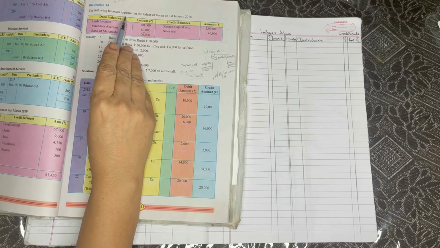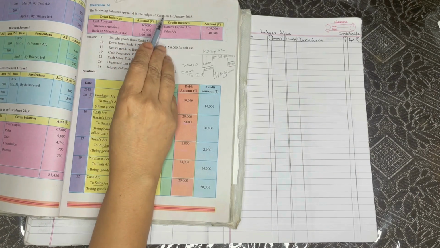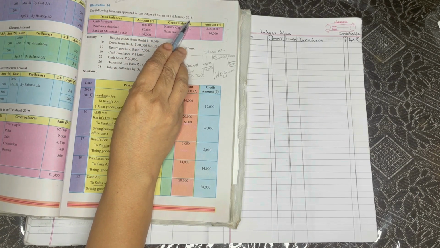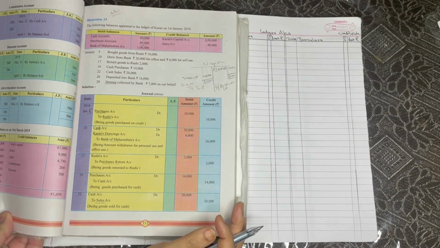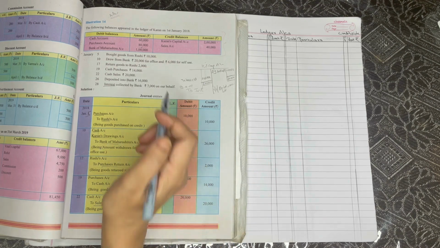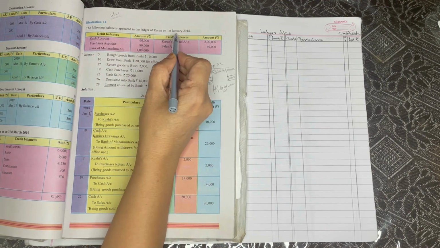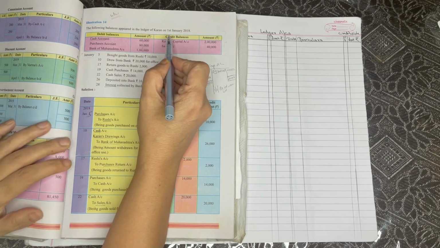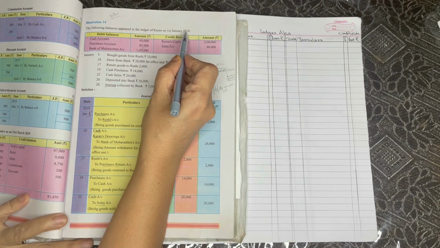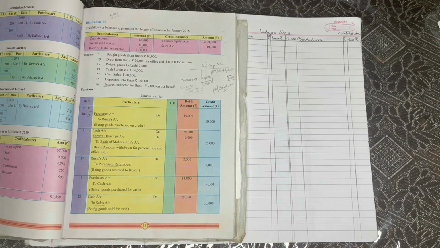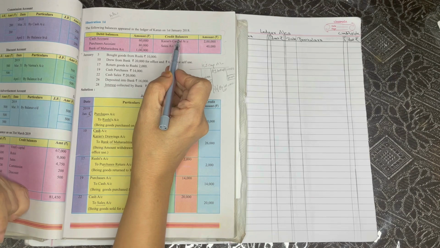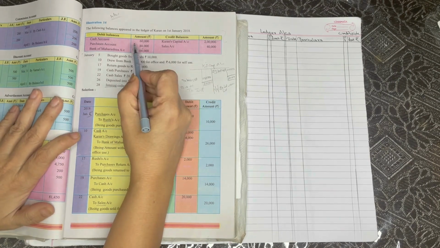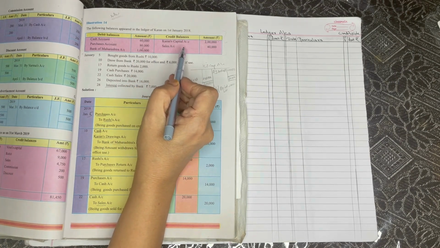The following balances appeared in the ledger of Karan on 1st Jan 2018. Now 1st January 2018 is the opening date of the accounting year. Okay, some balances are given as on 1st Jan. So if the balances given are on 1st of January or maybe 1st of April, if the year ending is 31st March, that we will discuss later on. So here these are the opening balances. Some debit balances are given and some credit balances are given. So this we will take into use while preparing the ledger account.